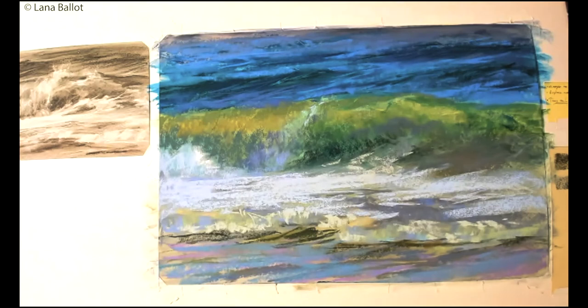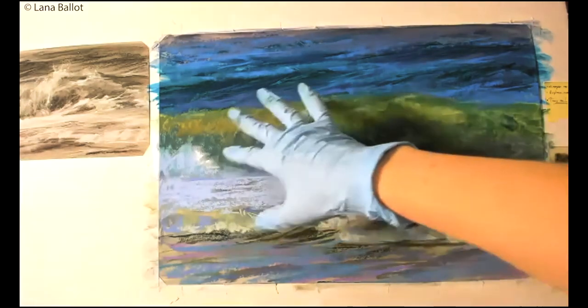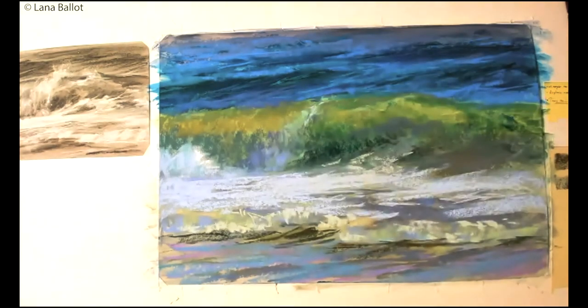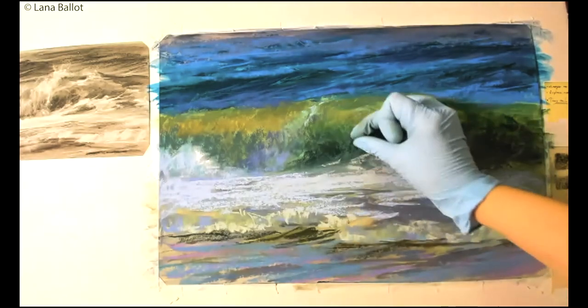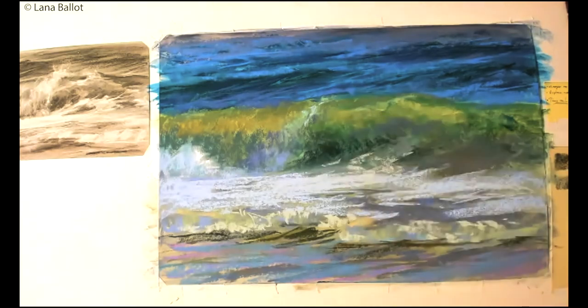All right, let's see. So far it's recording. It looks okay. All right, now it's time to actually work on the wave a little bit more detailed. And now I can see how much deeper I should make these shadows.